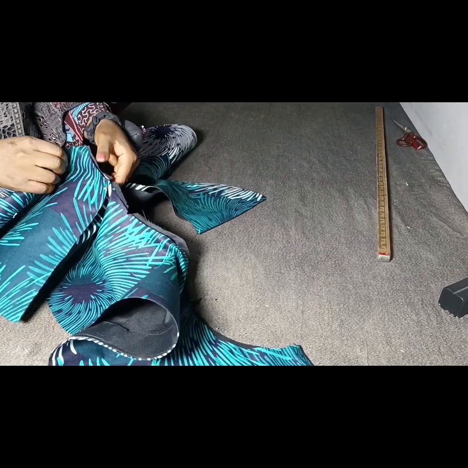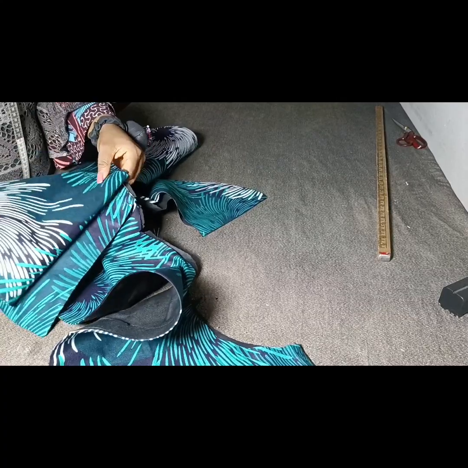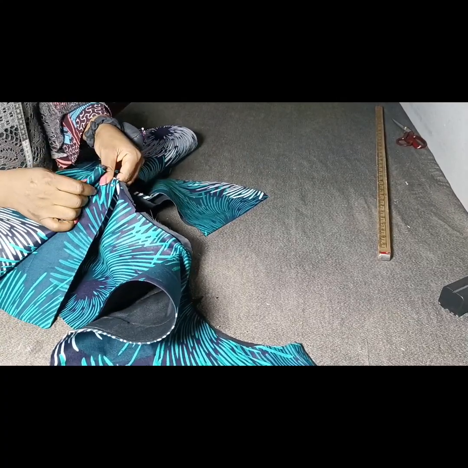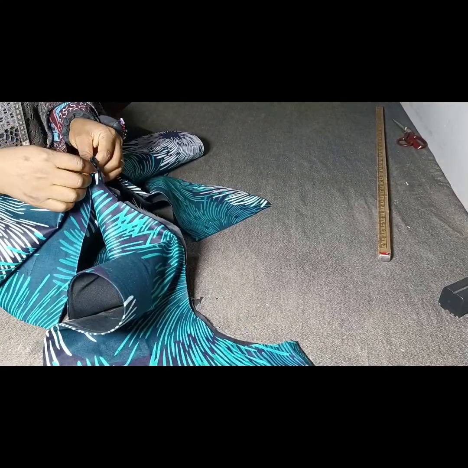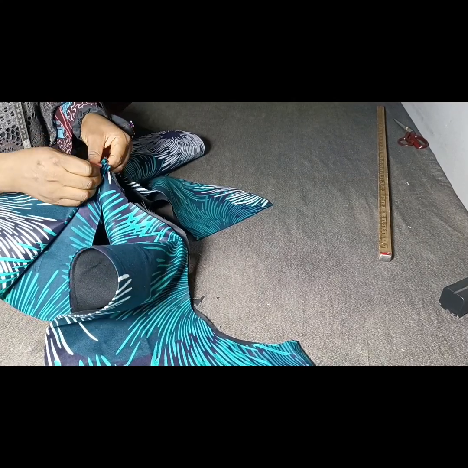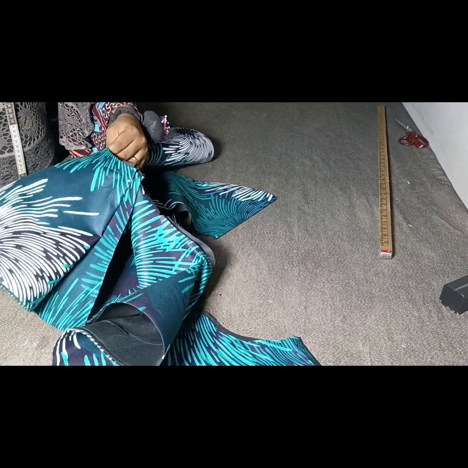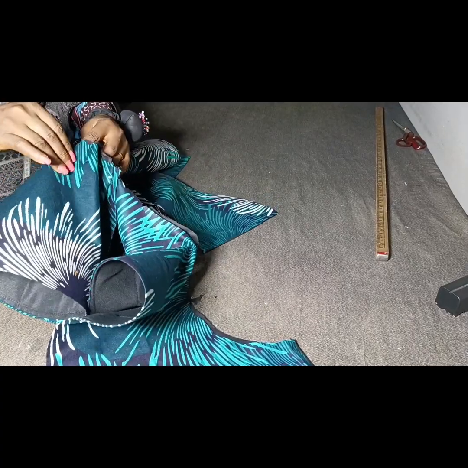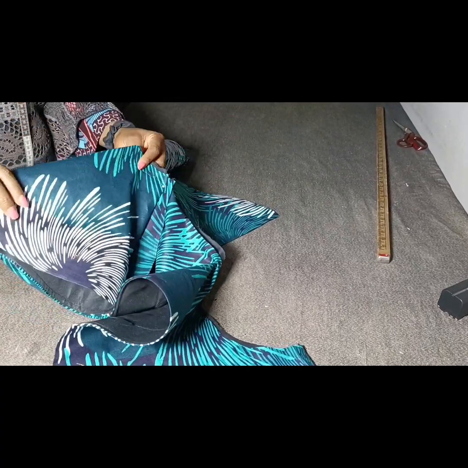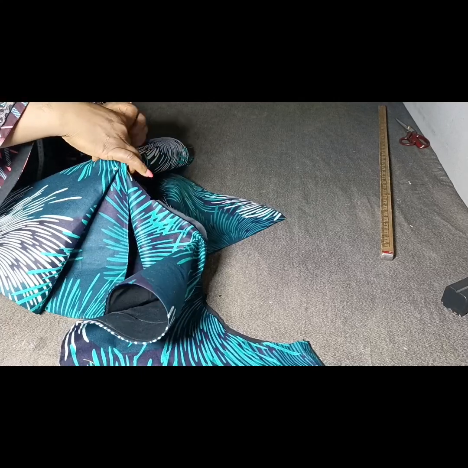I'll pleat this way first. The first one will come back this way. I can take off the pin under and pin it again, and then bring it back like I'm making a box pleat.